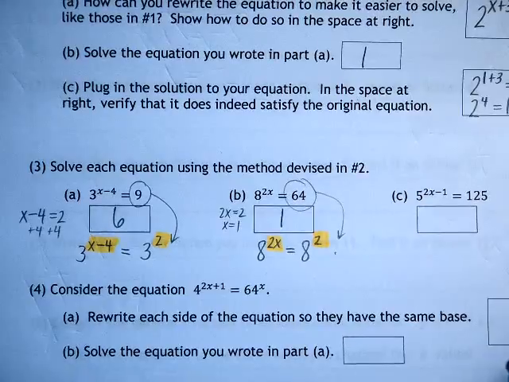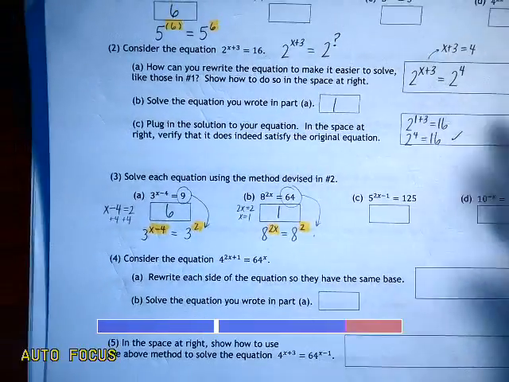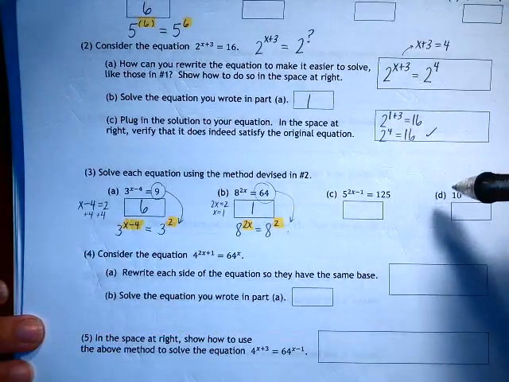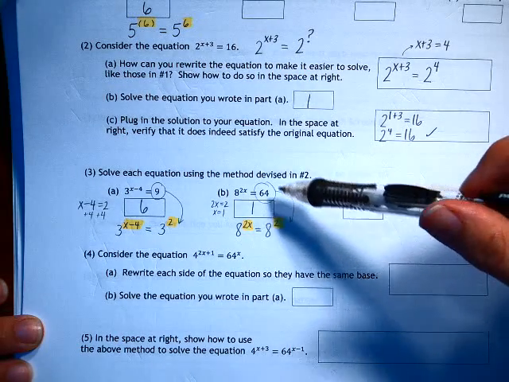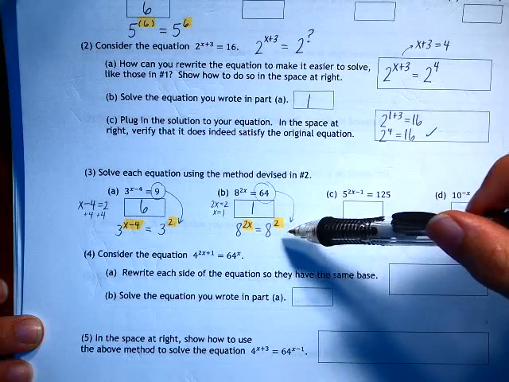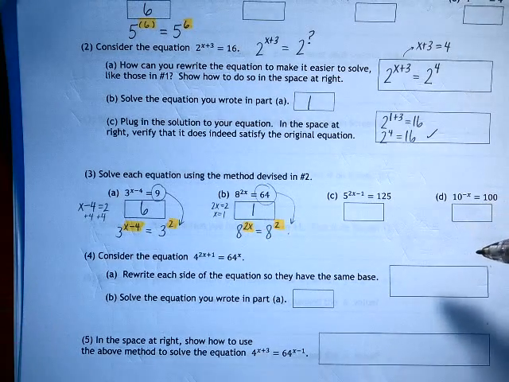So hopefully you can apply a similar strategy in letter C and in letter D. The idea is not to overcomplicate things, but rather to keep things very, very simple and to just rewrite the part of the problem that makes the left side match the right side so that you can solve with very simple algebra.